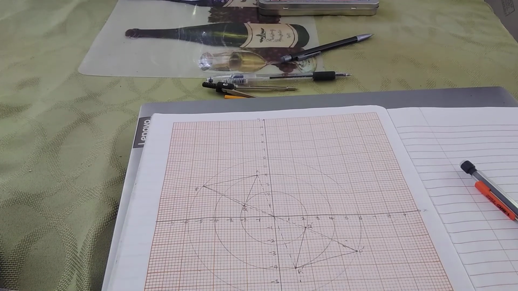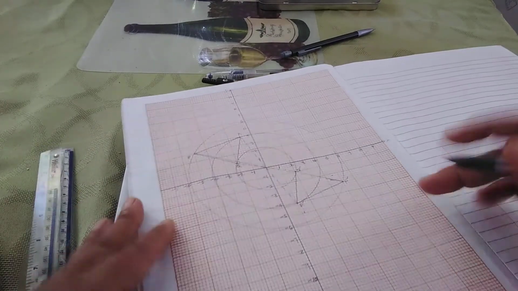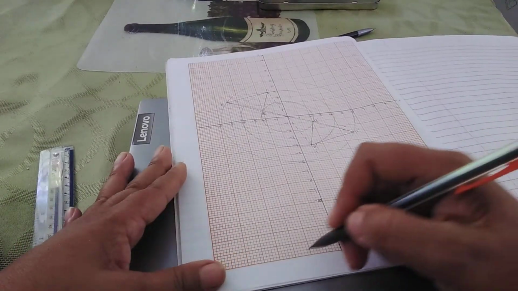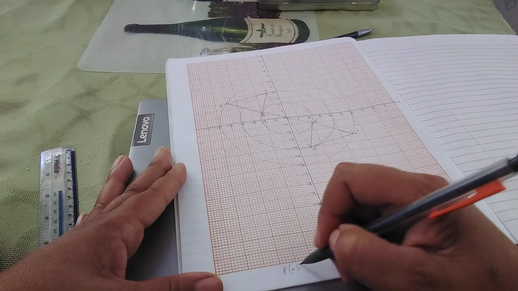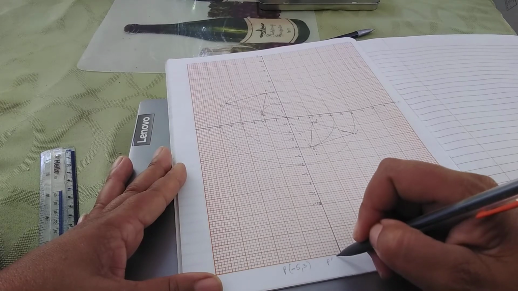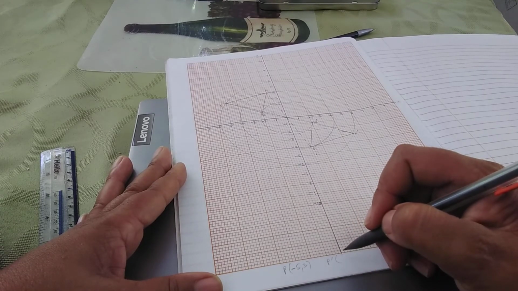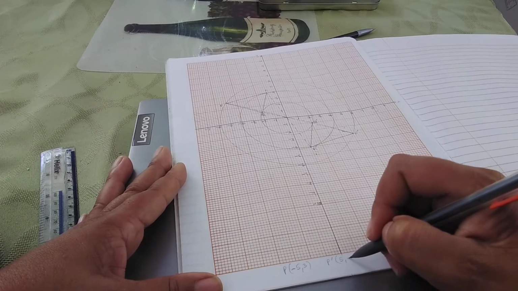There we go. So we see that when the object P was -5, +3, P prime becomes +5, -3.